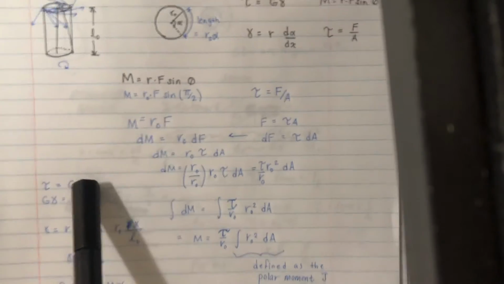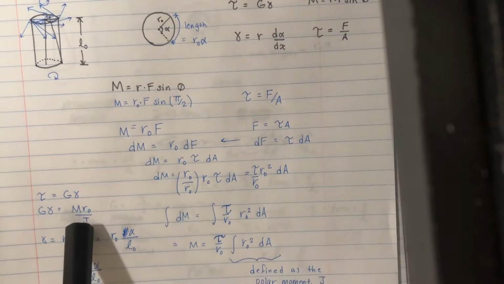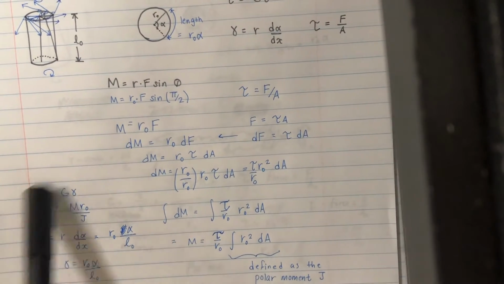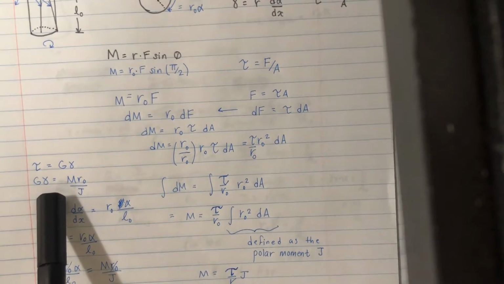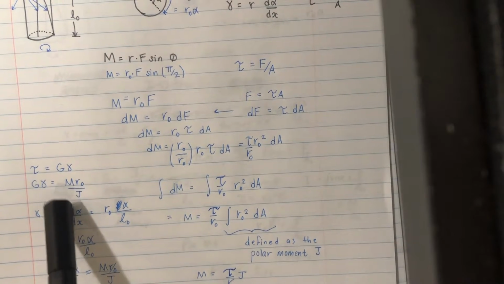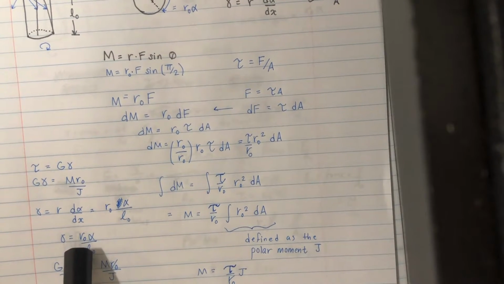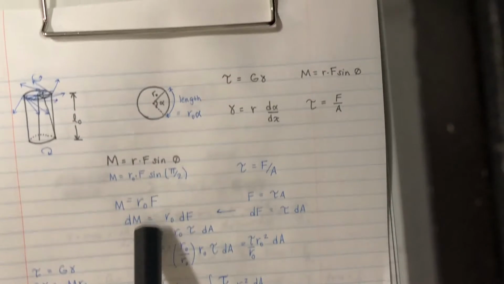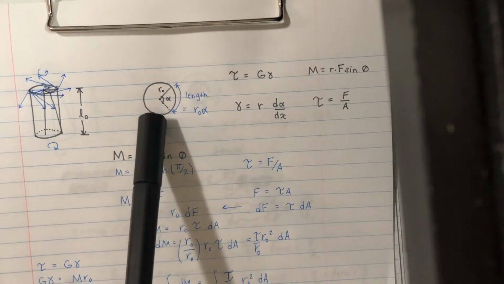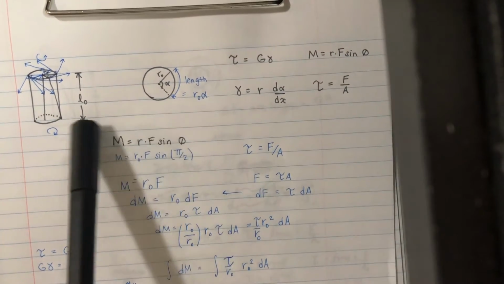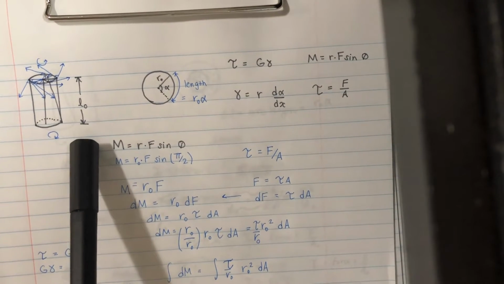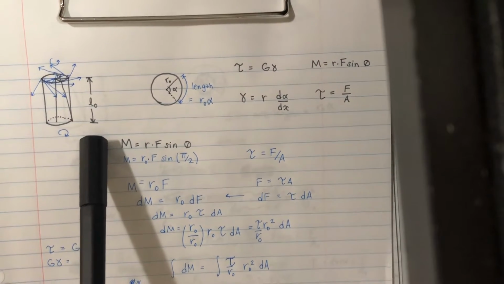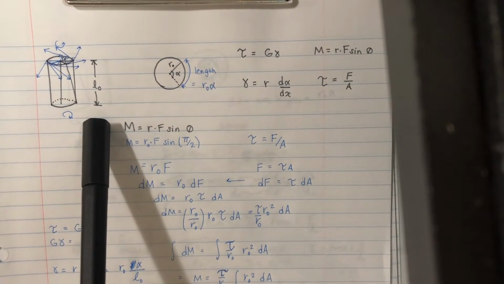Tau is equal to G times gamma, and actually we can make them equal each other because they are both equal to tau, as we can see here. So G, which is the torsion modulus, times gamma, which is defined as r times d alpha dx. So d alpha in our case would be alpha itself, and dx would just be L naught, which is the length of the cylinder.